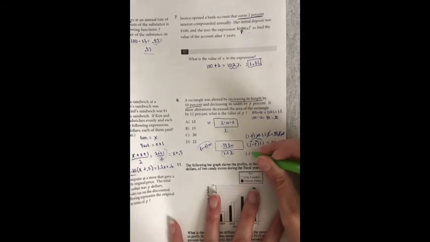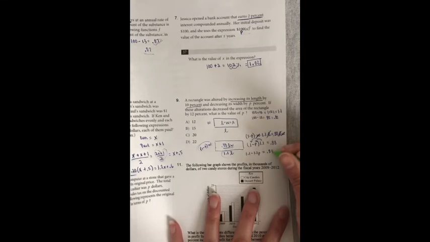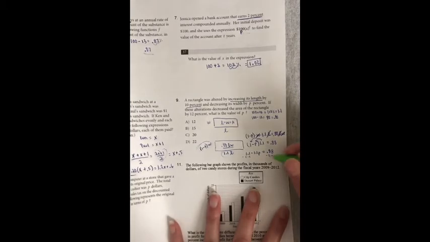And now we just need to solve for P. So we distribute this. 1.1 minus 1.1P is equal to 0.88. Subtract 1.1. Negative 0.22.